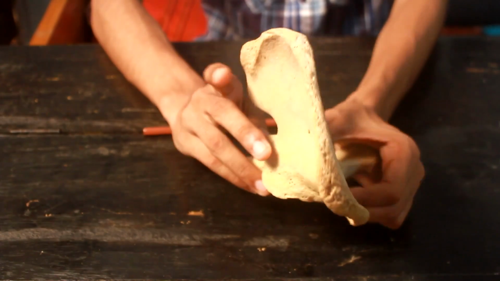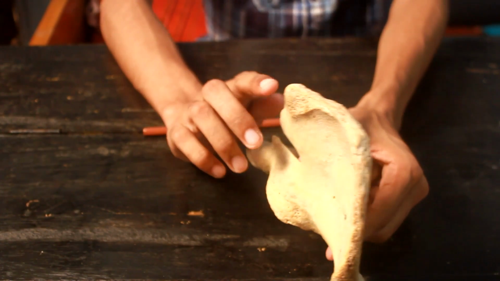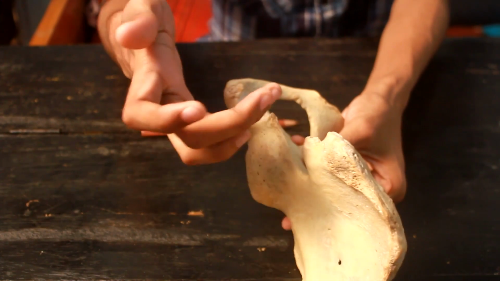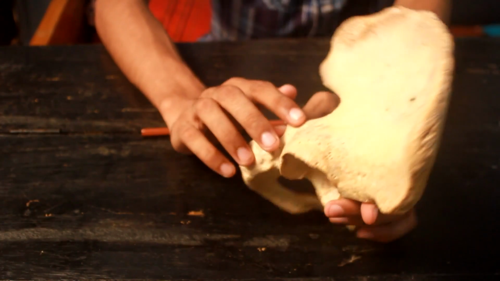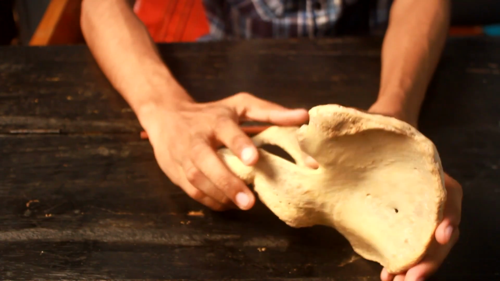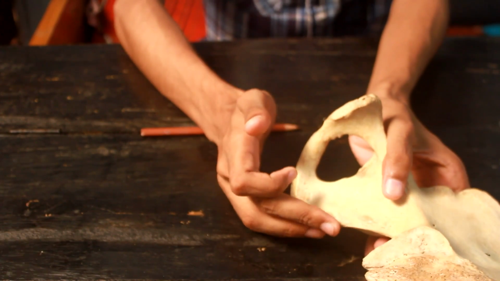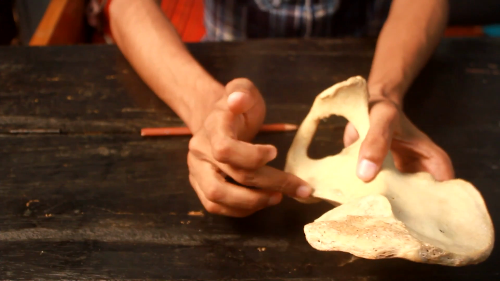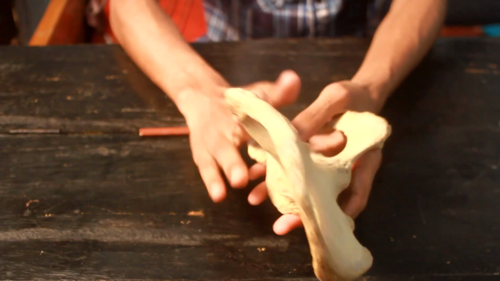The posterior border extends from the posterior superior iliac spine, which is continuous with the posterior inferior iliac spine, and there is a concave margin known as the greater sciatic notch. In the living body, the greater sciatic notch forms the greater sciatic foramen with two ligaments. Inferiorly is the ischial spine, where the sacrospinous ligament is attached, and posteriorly it is formed by the sacrotuberous ligament.